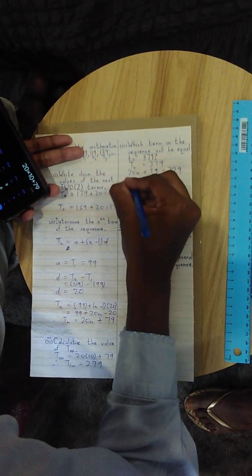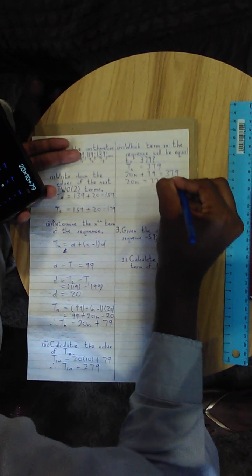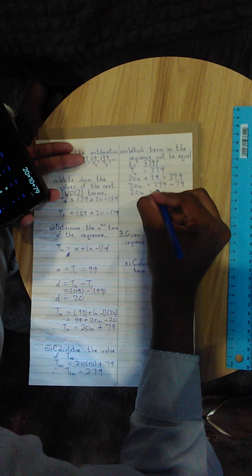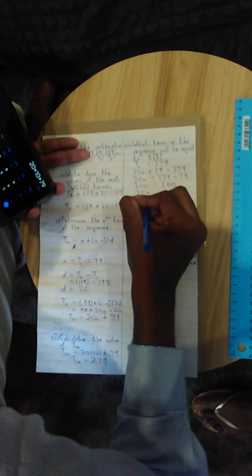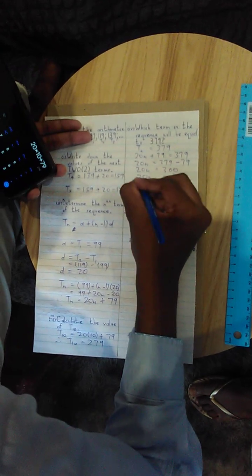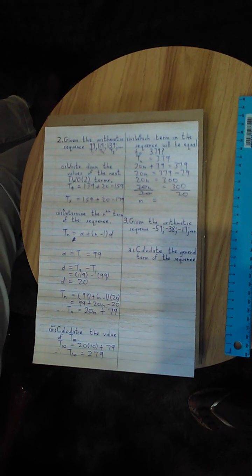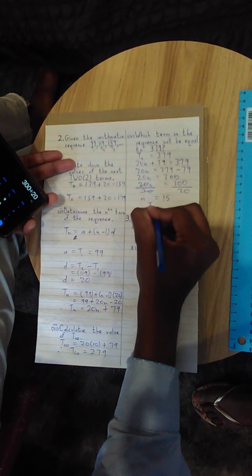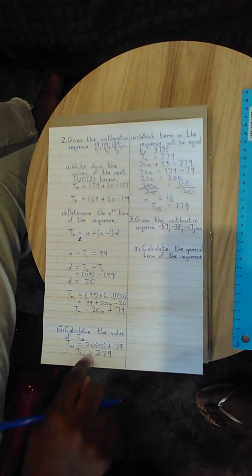And then we're going to solve for n. 20n is equal to 379 minus 79. 20n is equal to 300. Then you divide both sides by 20. N is equal to 15. Therefore, T15 is equal to 379. You can use this formula to verify it.